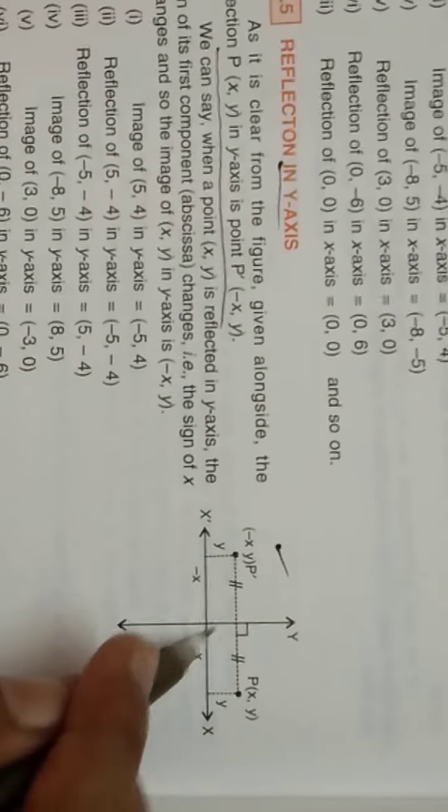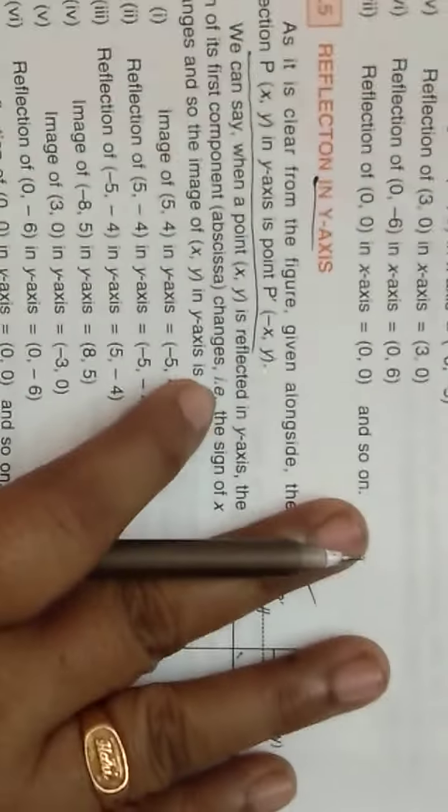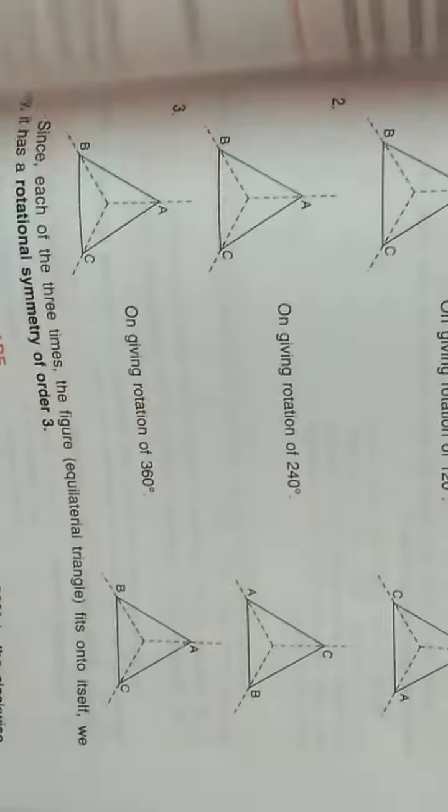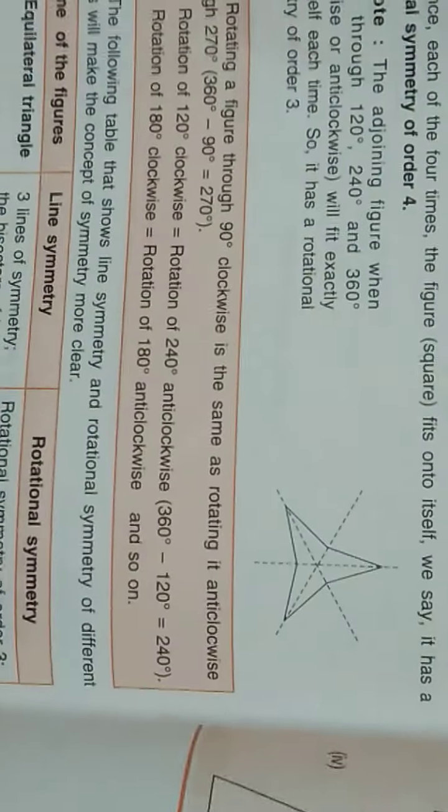Okay, that's all. Now we are discussing the reflection of axes. This is only in your 9th standard section, so we will neglect this section. Okay, there is no need to do it now. We will do this section in 8th standard or 9th standard, and this is reduced from your syllabus for this year. And this is rotational symmetry. This is also not for your exam, for this year's syllabus.